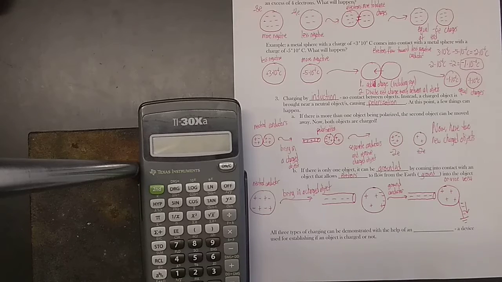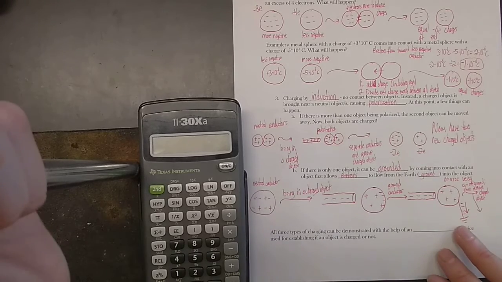Now, the order that you do this in matters a ton. What you now do is you're going to cut off the ground, then remove the charged object. It has to be done in that order. You have to cut off the ground first to make sure the electrons can't get back in, then you remove this. And what you're left with, sorry about my drawing, we're going a little off to the side here.